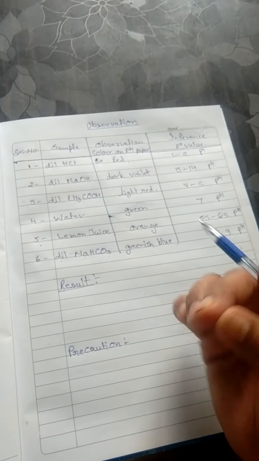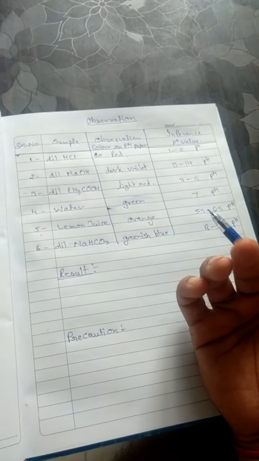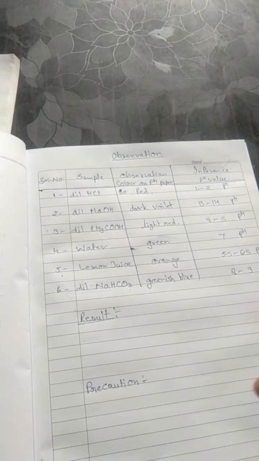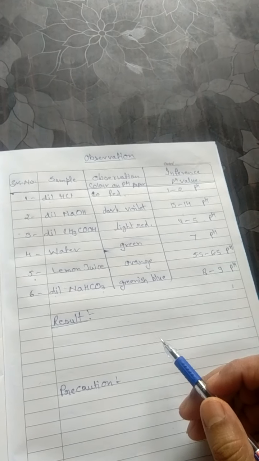I will tell you some important ones: never touch the pH paper strip with your wet hand, as it is very sensitive. Maybe your hand is not clean, and you have touched some other samples, due to which it will disturb your reading. Never touch or taste the chemicals in the laboratory, it is very harmful.